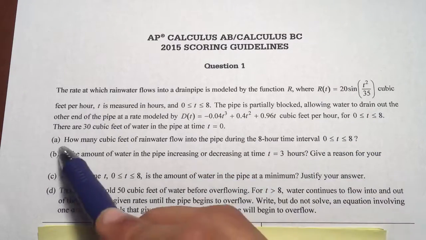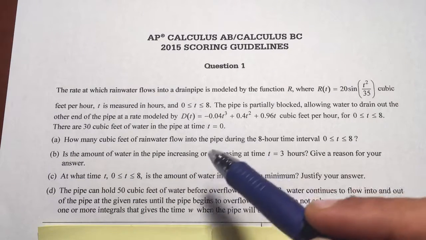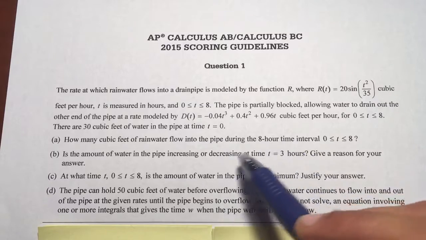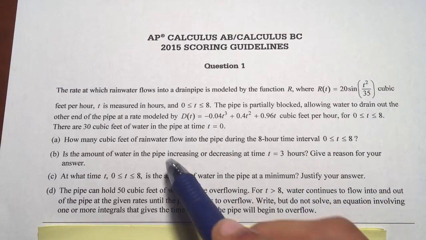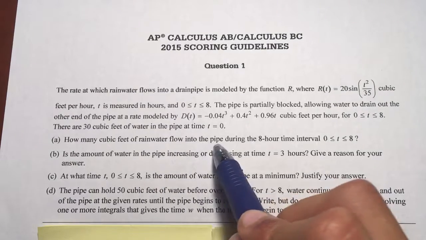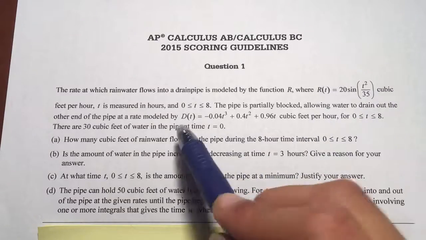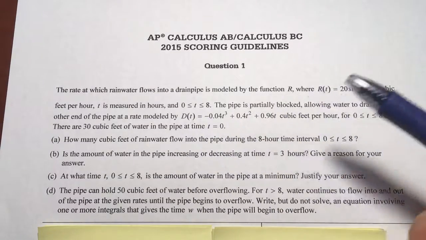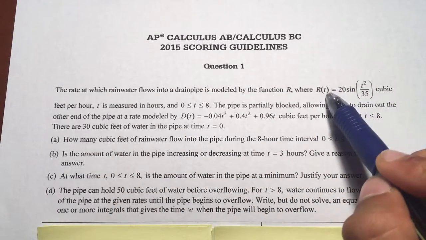That being said, part A is asking how many cubic feet of rainwater is flowing into the pipe during the 8-hour interval from 0 to 8. Now this is key. First, we want to know simply the amount of water flowing into the pipe. Well, the only function that gives us a rate for into is R of t. D of t is telling us the rate at which it's going out. So if we want in, we're only going to focus on R of t.